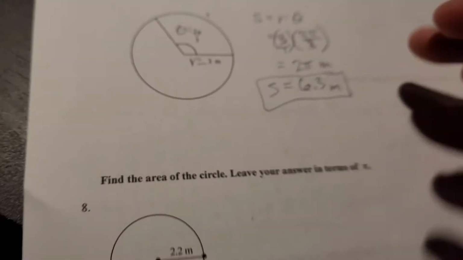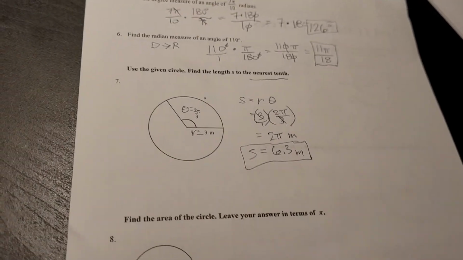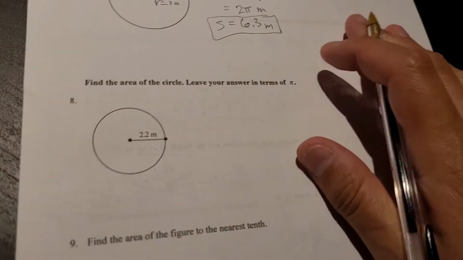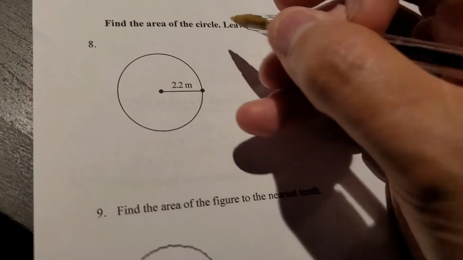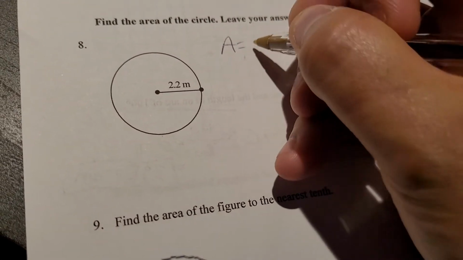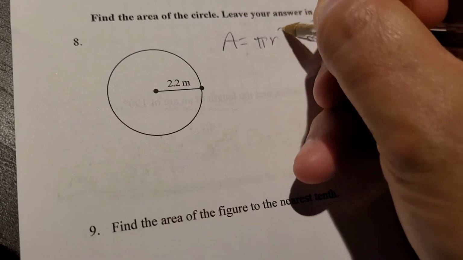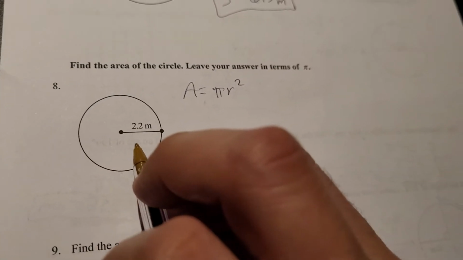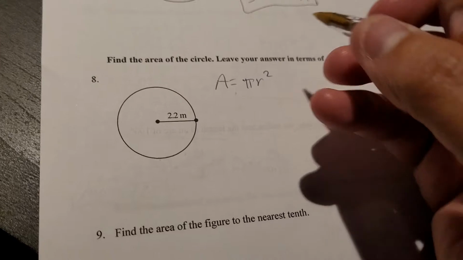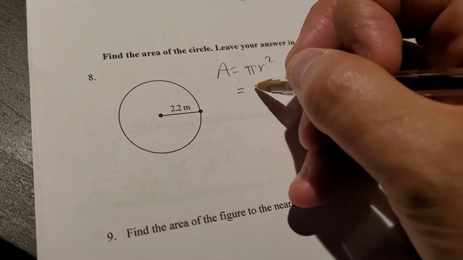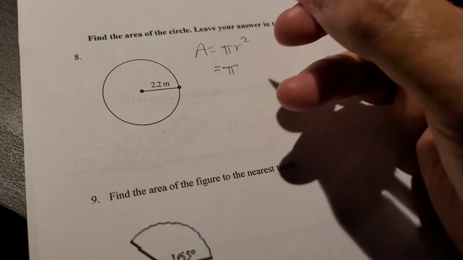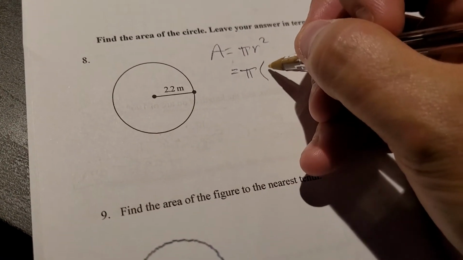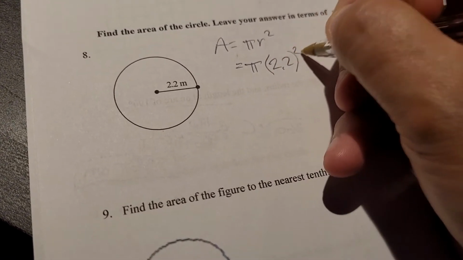Okay. All right. Now, number 8. So let's find the area of the circle. So the area of the circle, we have a nice little formula. We're saying the area is equal to pi times radius squared. Well, we're given here a radius of 2.2. So I'm just saying pi. And don't forget, pi is a number. It's 3.14159, and so on. So I'm just going to multiply this by 2.2 squared.